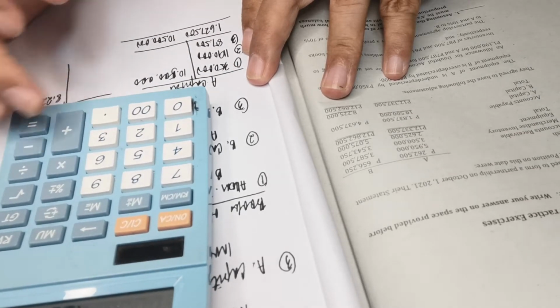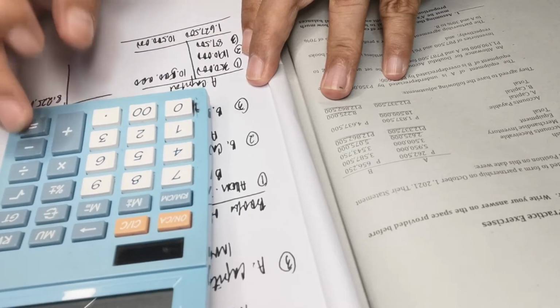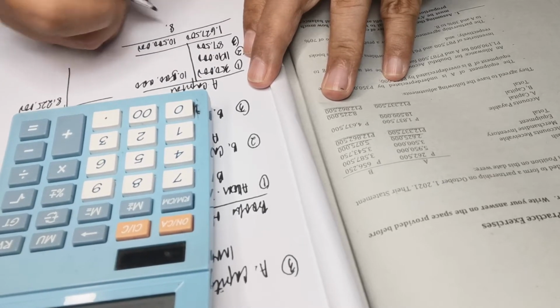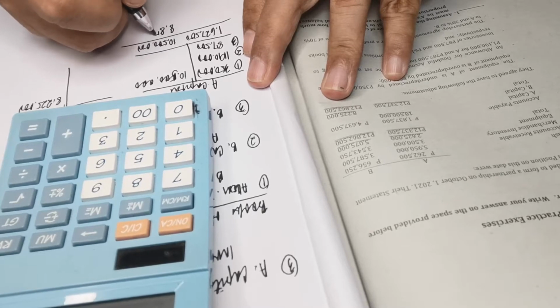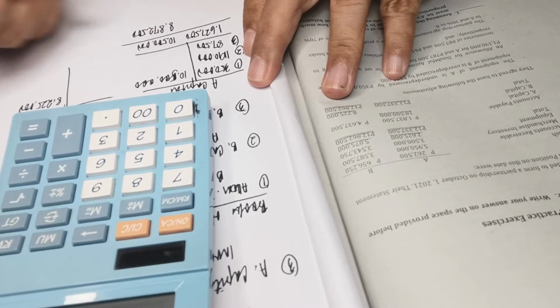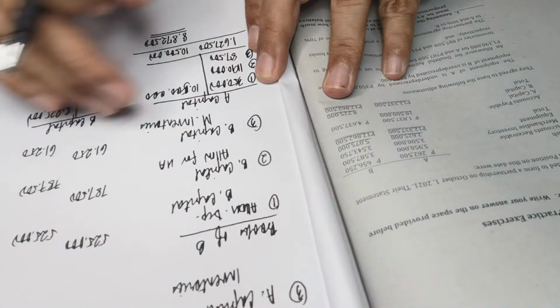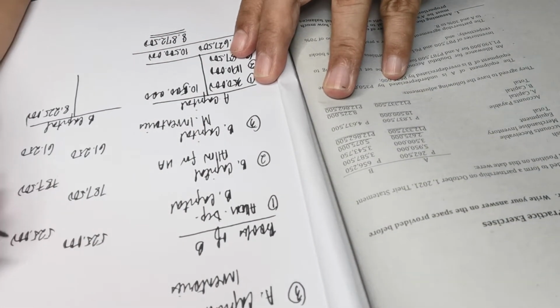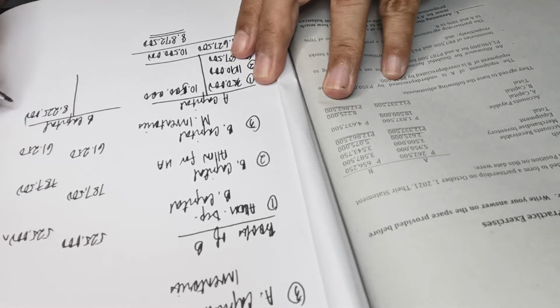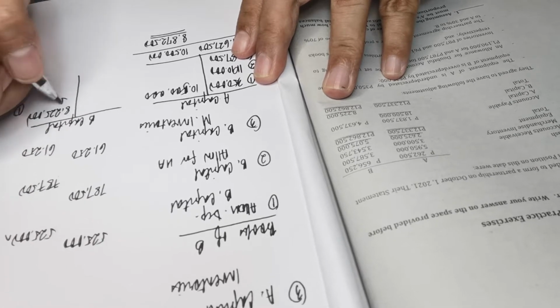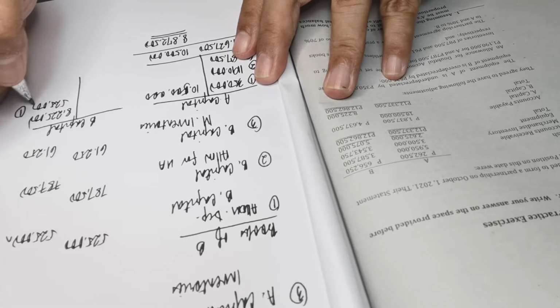Okay, this is 10,500,000, so this is 8,872,500. So this is now the ending balance of capital of A. Now for B, we will post the entries. There's a credit of 525,000.